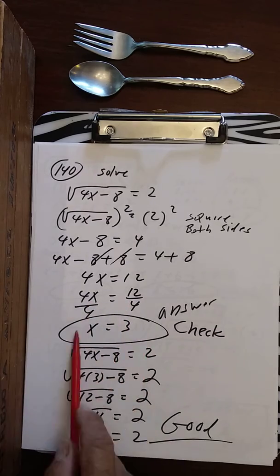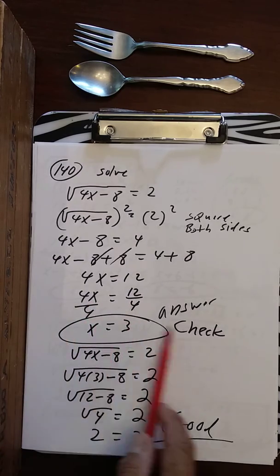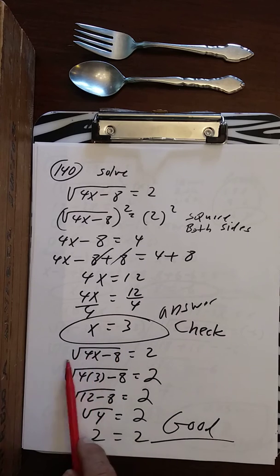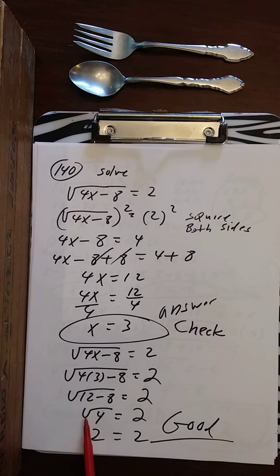Now, maybe this is the answer. How do you check it? Put it back in the original problem. 4x minus 8 equals that. 4 times 3 is 12. 12 minus 8 is 4. The square root of 4 is 2. So, do the 2 and 2 match on the left and right side? Yes, it's good. Done. Next question.